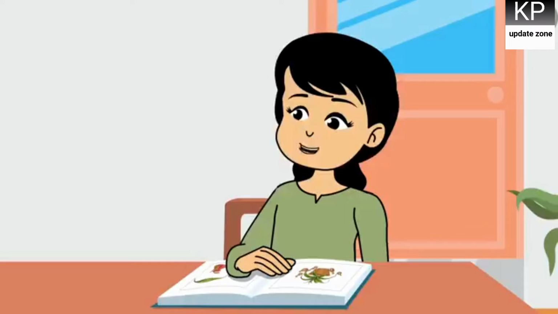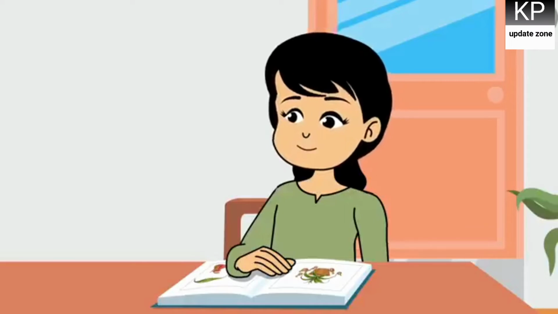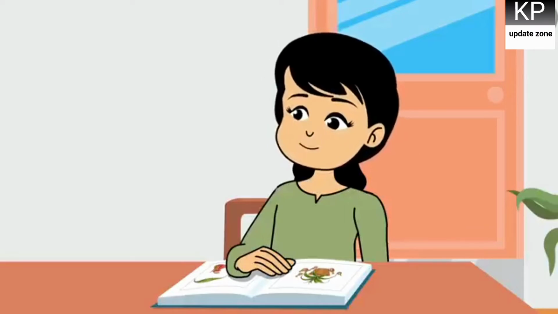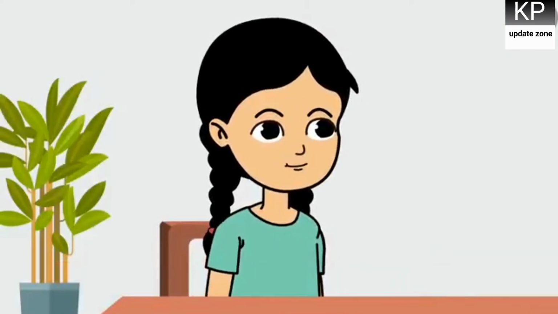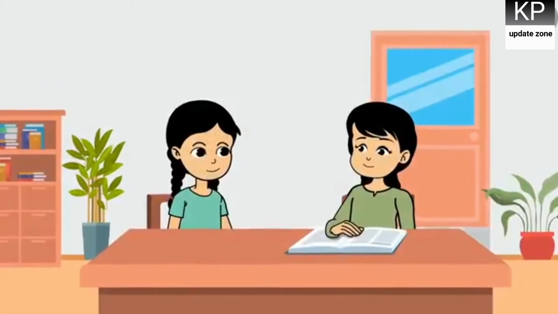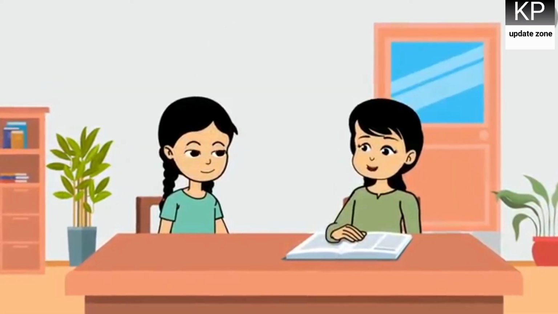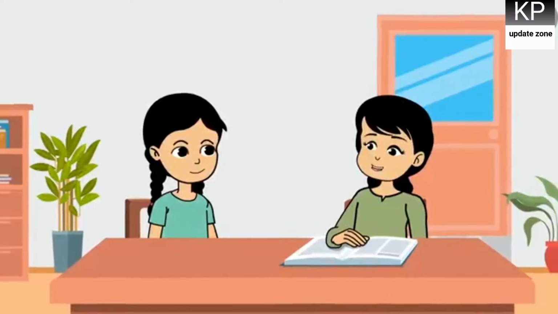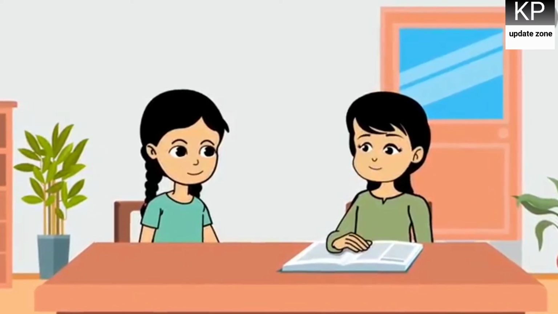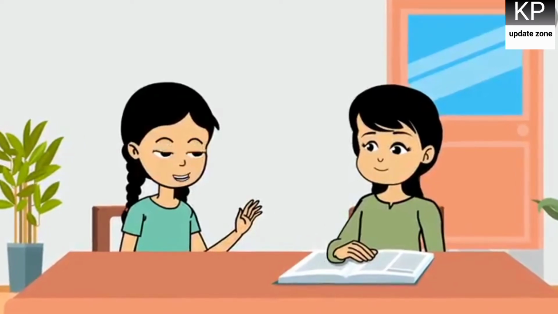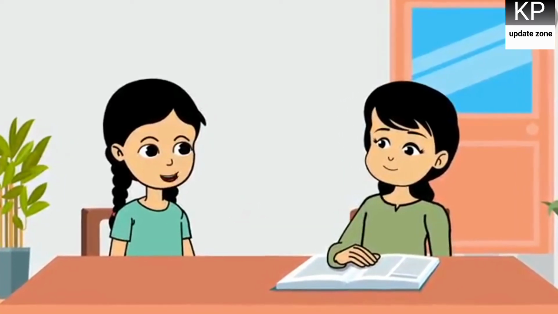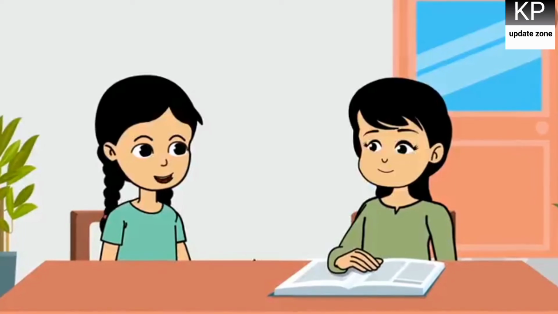This plant is called a pitcher plant. These are called insectivorous plants. But it does have leaves. Can it not make its own food? These plants grow in low nutrient soils, and by digesting insects, they make up for their nutritional deficiency. It means that some plants eat insects. Didi, this is very interesting.